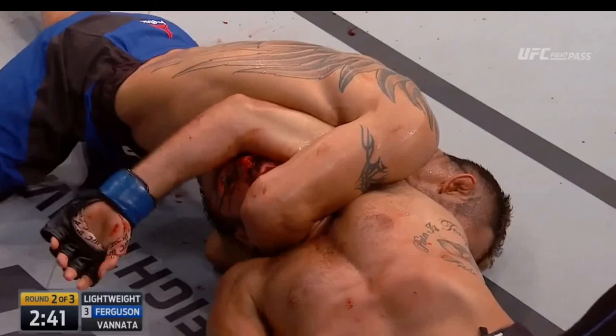So again, not that difficult, and just something I wanted to point out because, like I said, it can be confusing when you're watching it. They're both arm triangles. They look similar, but really easy to spot the difference.